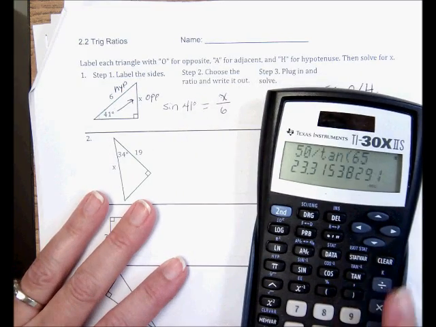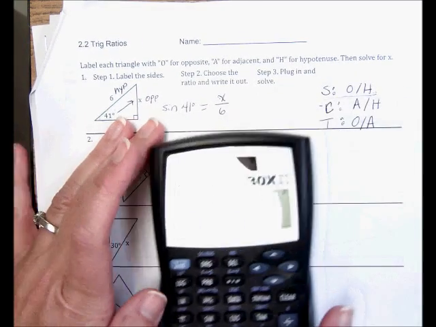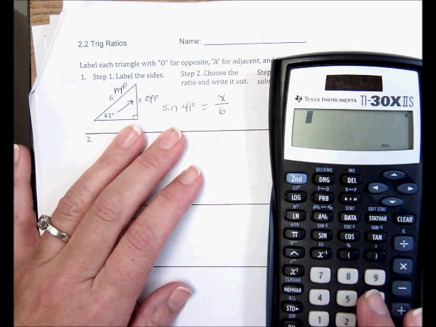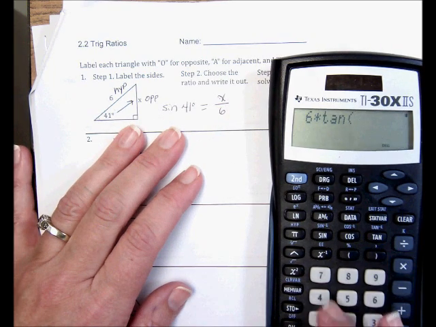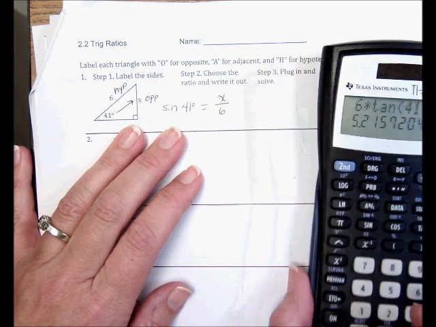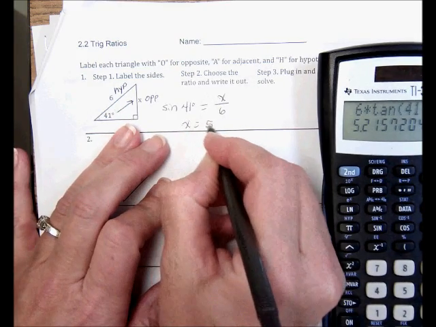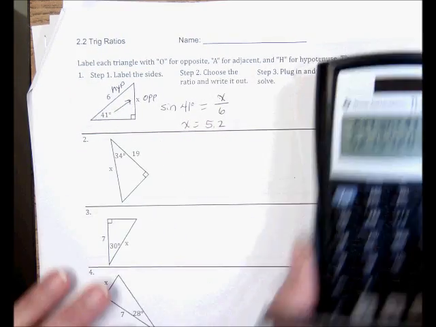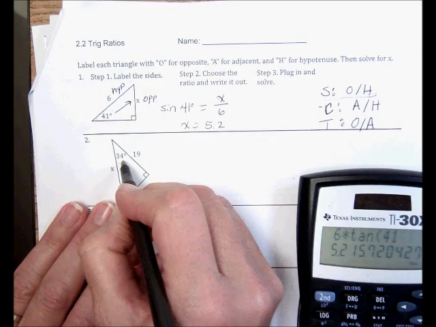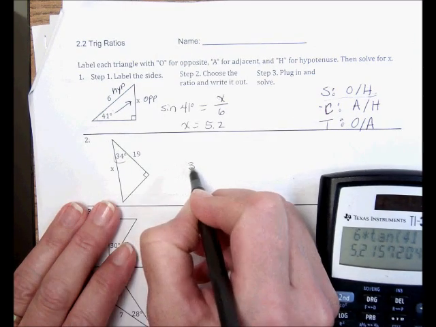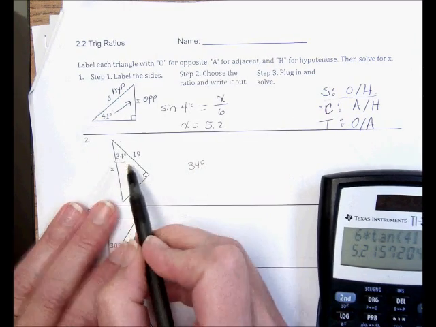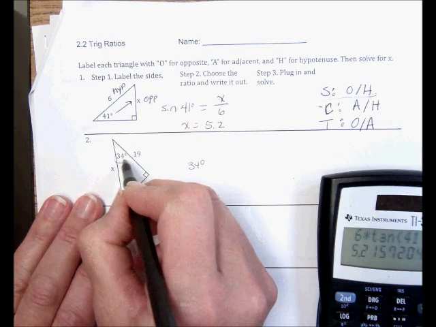So sine of 41 degrees is equal to the opposite, x, over the hypotenuse, 6. Then I use my calculator and solve for x by multiplying 6 times the sine of 41 degrees. In this case, x is going to equal 5.2.